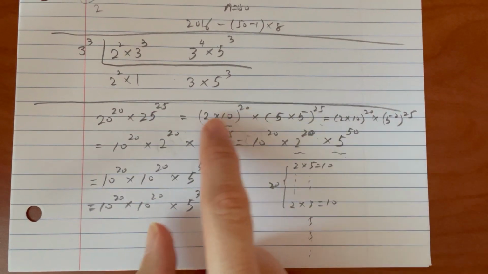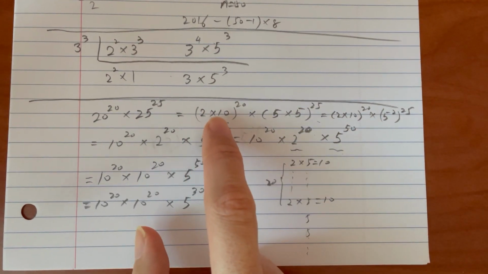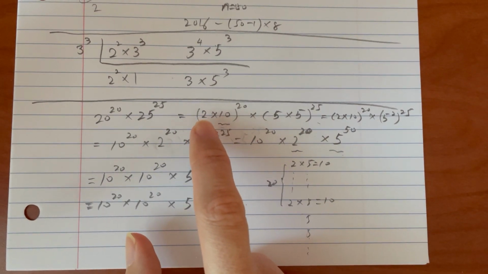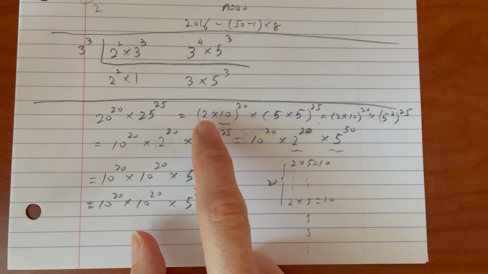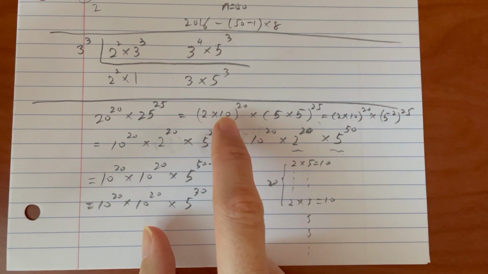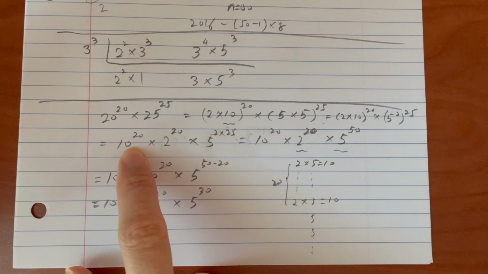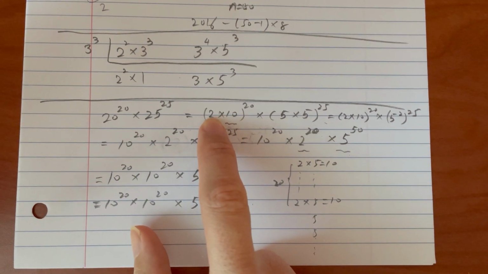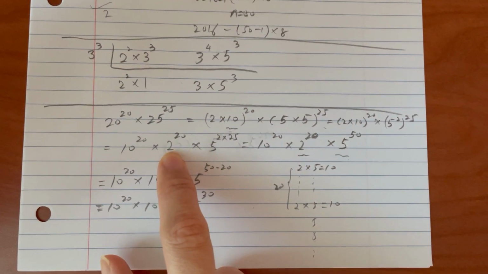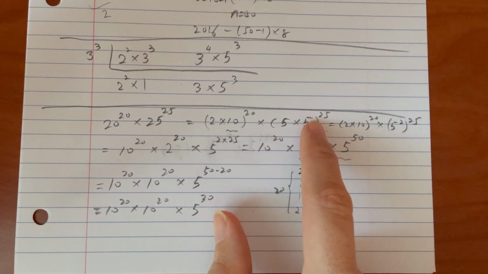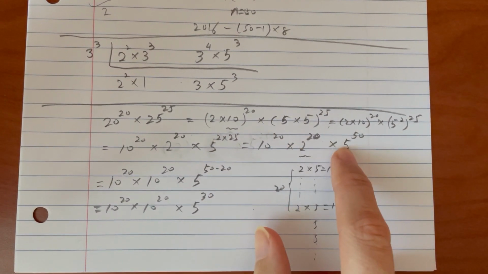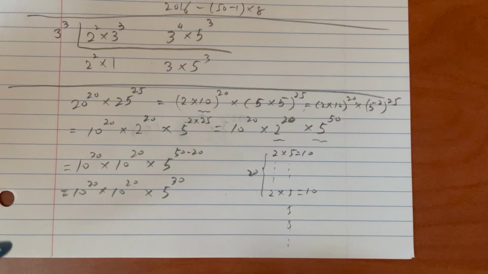And let's go back to this number. We just look at this one. 20 can be factored into 2 times 10. We take out the 10 to the power 20, and then what we have left is 2 to the power 20, and then we times 5 to the power 50. So that's what we have here.